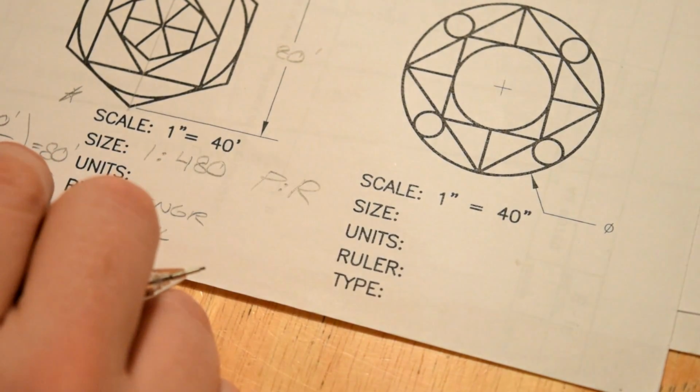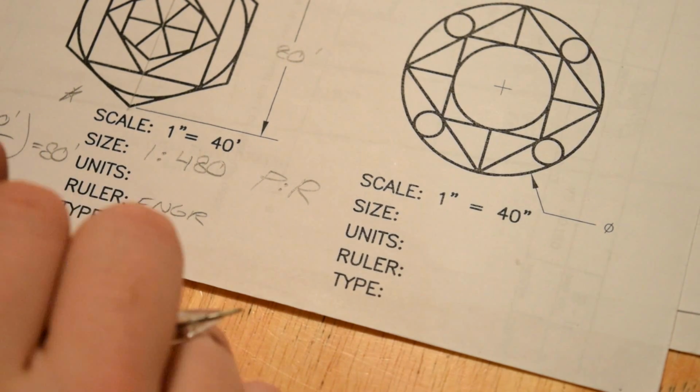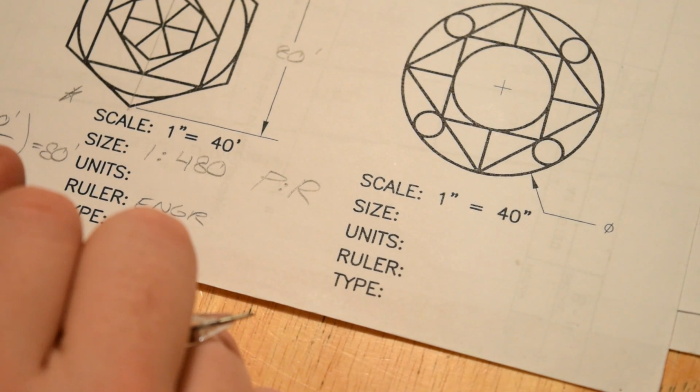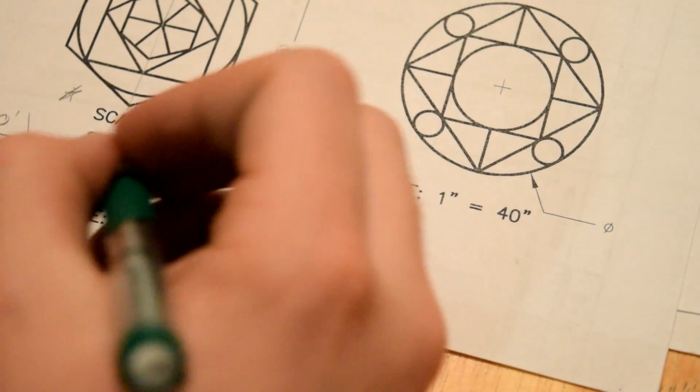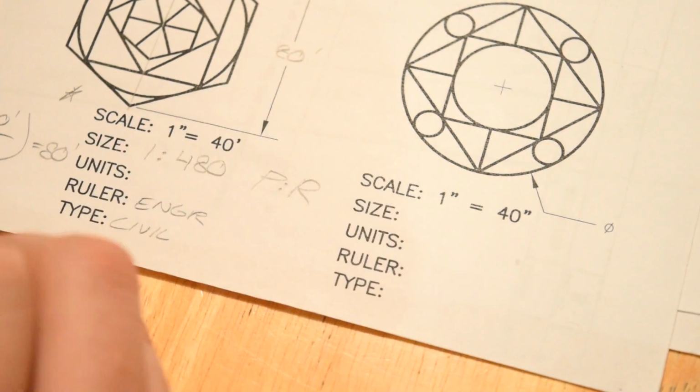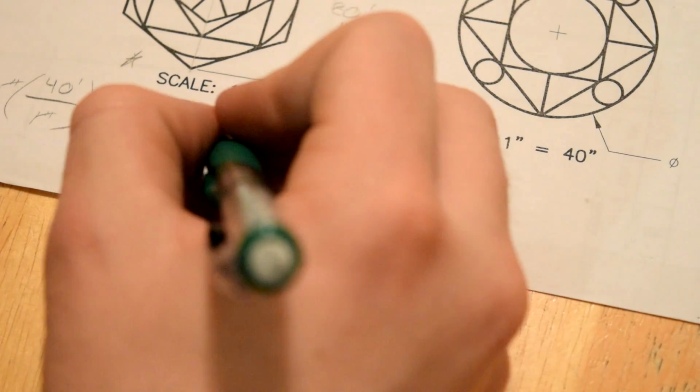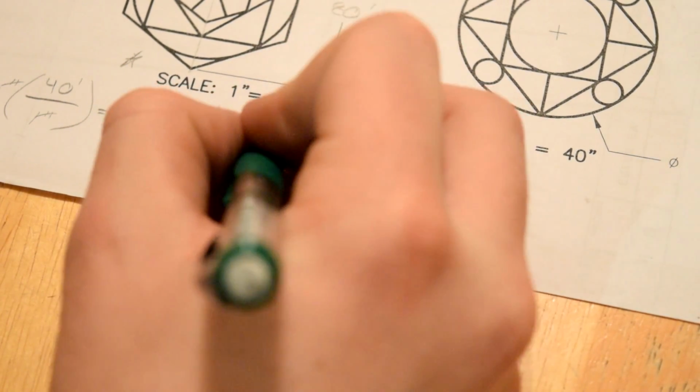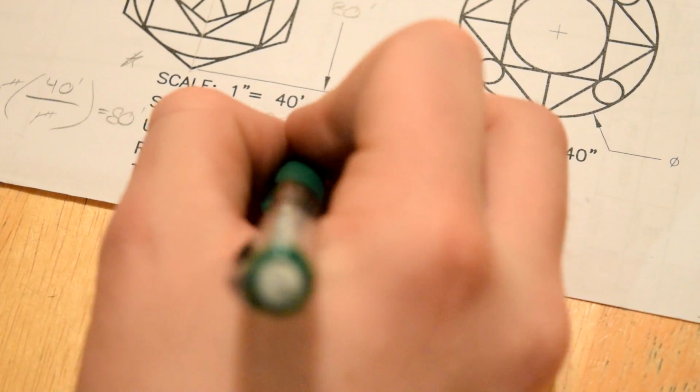It's been a while since I've done this packet. Well, for now I could be wrong, so double check this with Karen, but for now I'm just going to put my units are in feet and inches.